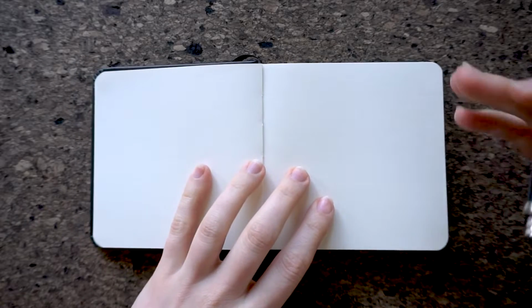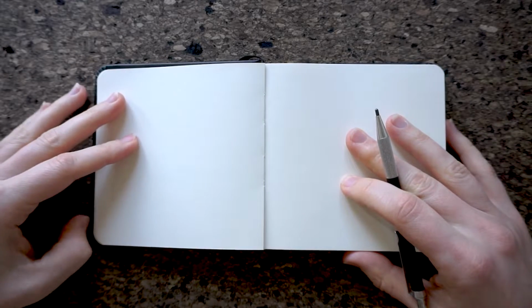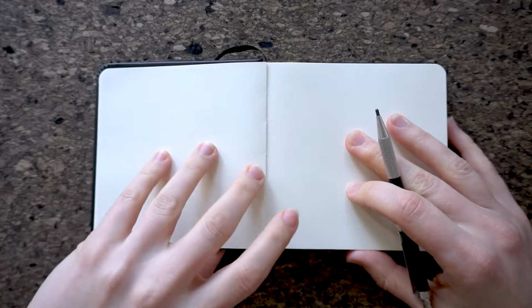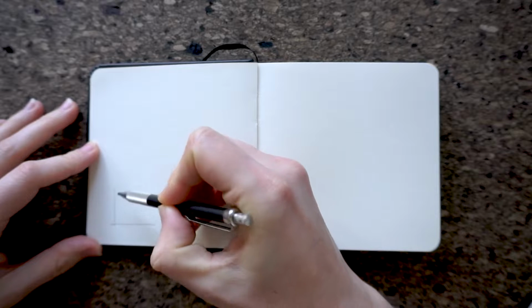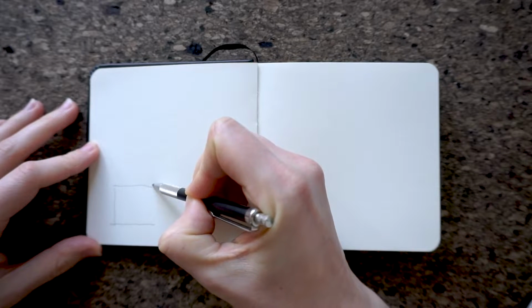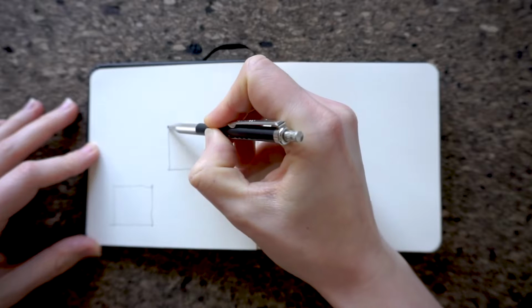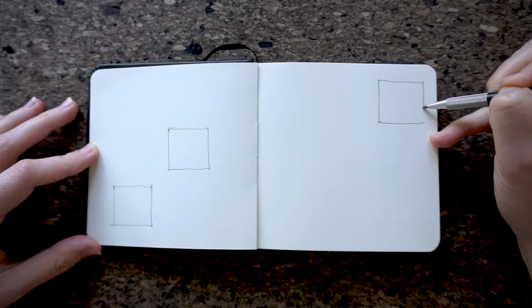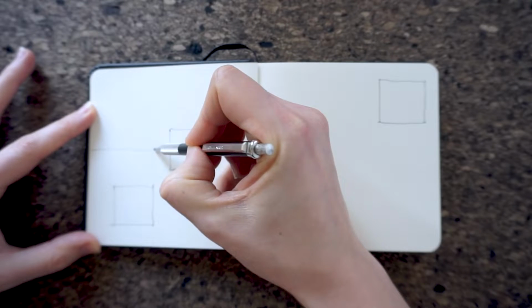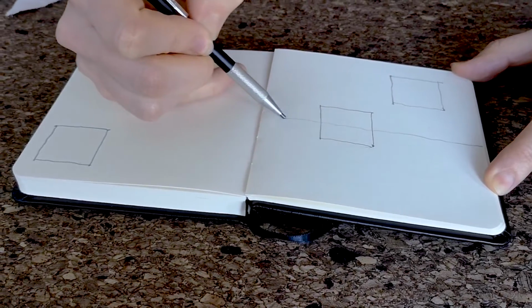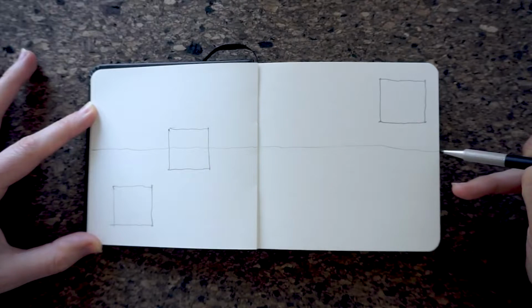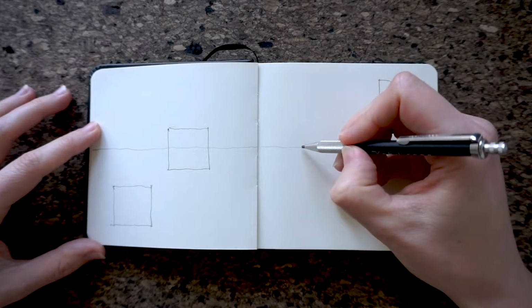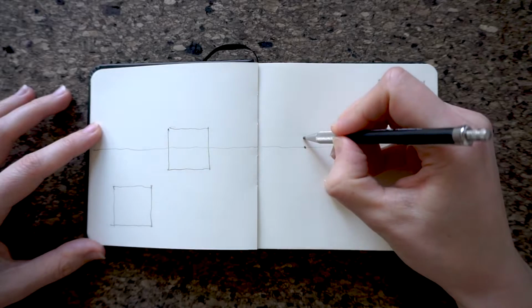Now we'll show you how to turn 2D shapes into 3D looking objects. For this exercise, you use both pages. Let's start with drawing 3 squares. One in the bottom corner of the page, one in the middle and one in the top corner. Draw a horizontal line through the middle square. This represents the horizon. It's on our eye height. On the horizon, pick a point. This is our vanishing point.